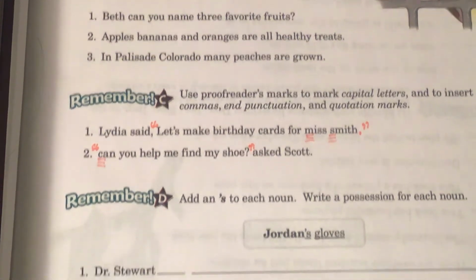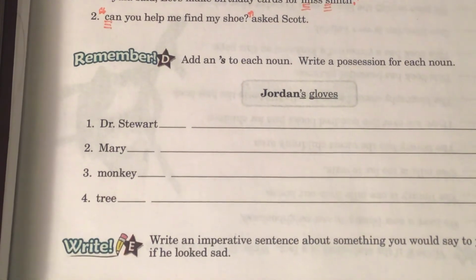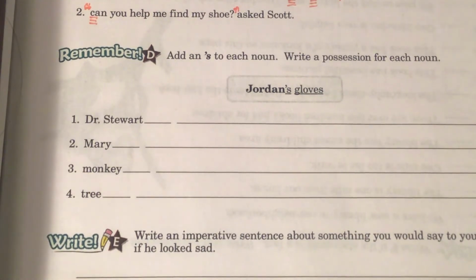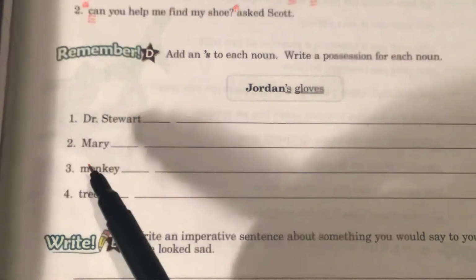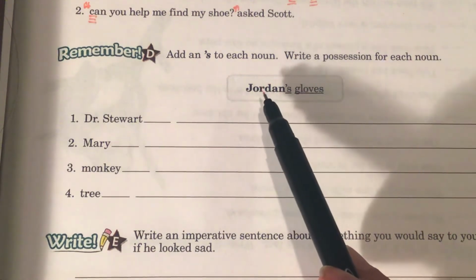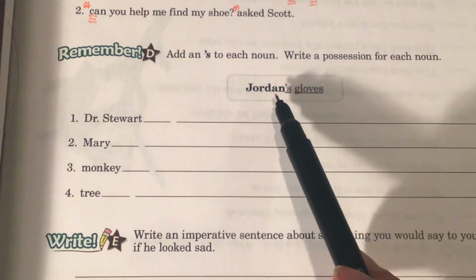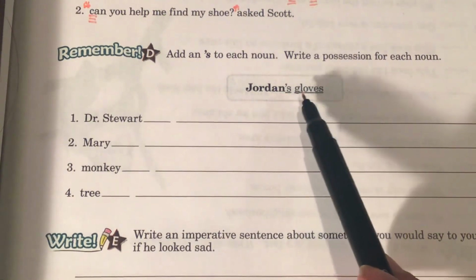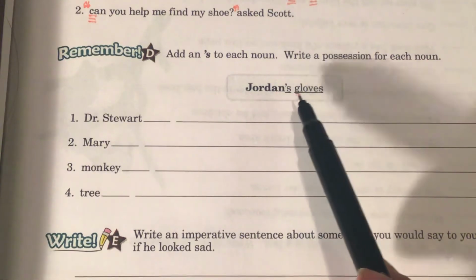There's one more section here on part D that your classmates found a little bit difficult, and it's taking these 4 nouns, and when we add an apostrophe S, just like we did to the name Jordan, when we add an apostrophe S, it becomes an adjective, and then it's followed by a noun. Jordan becomes Jordan's gloves.